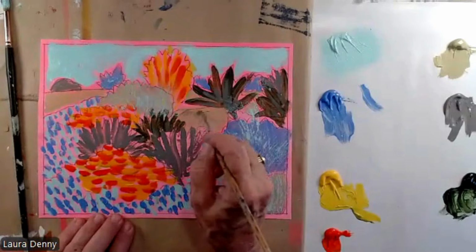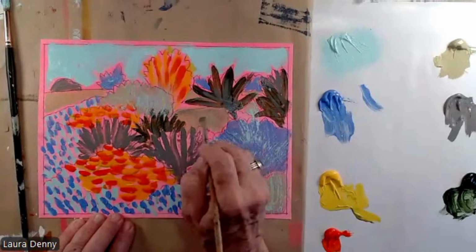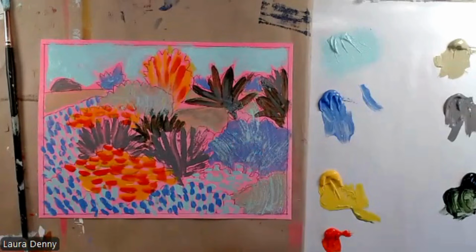So I could just brush on top of here. That would make more of my rock texture, which is different than my plant texture.